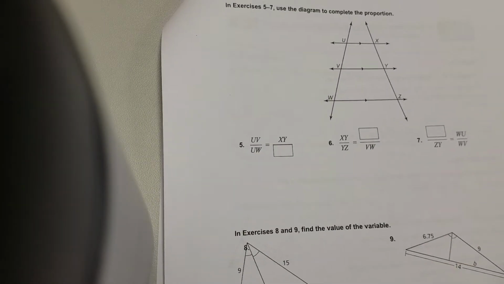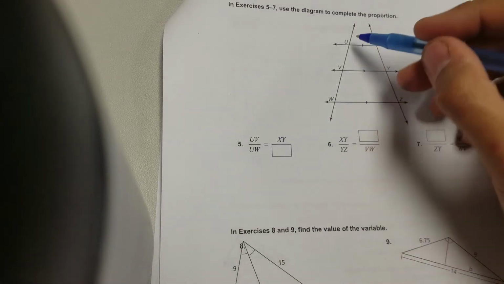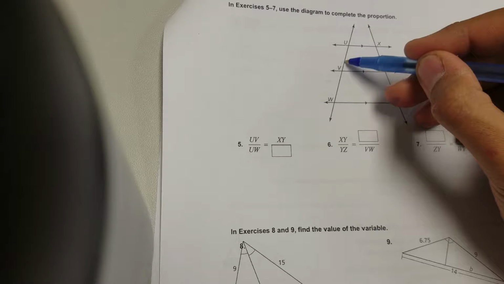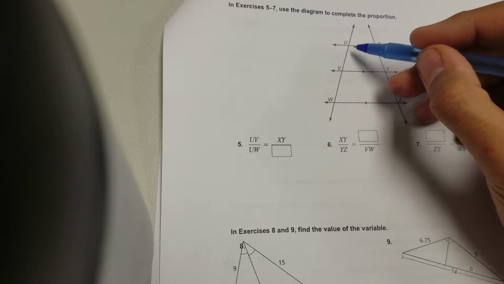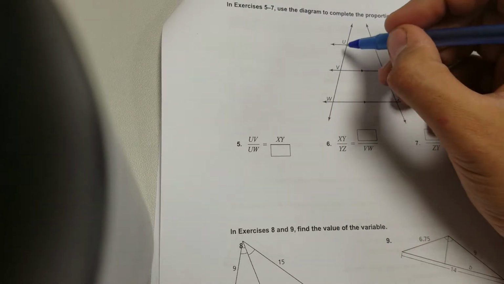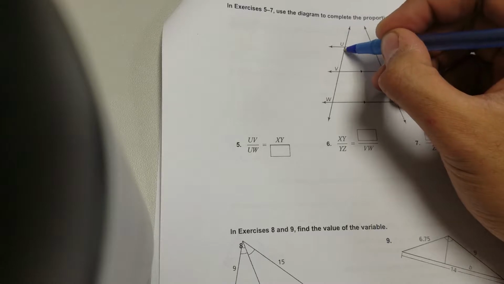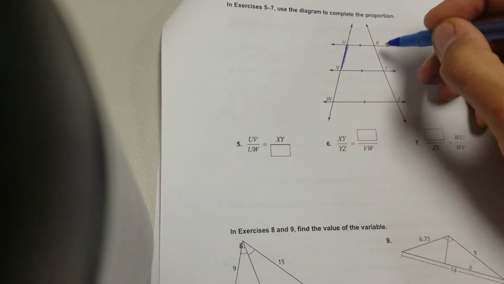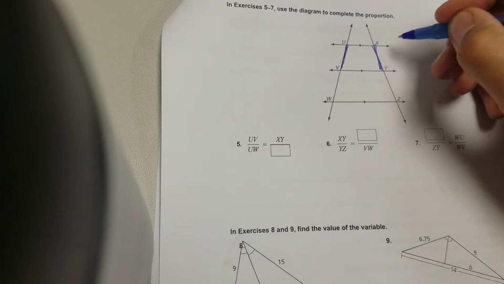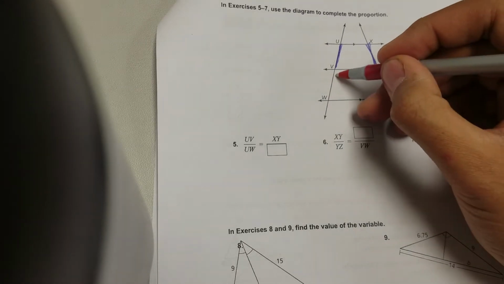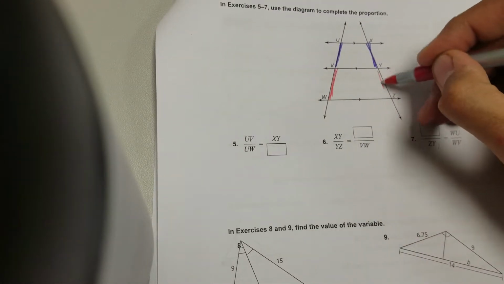Okay, back here. This might get a little messy. Okay, well, UV is this one here. And then UW. So here's what I'm going to do. I'm going to color code these. So the top one is blue. The bottom one is red.